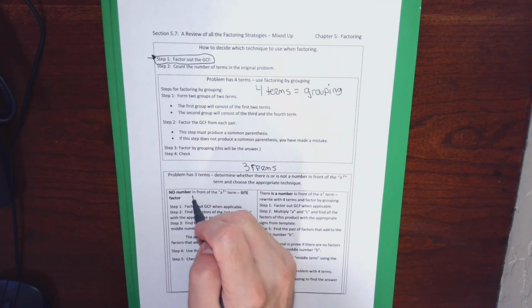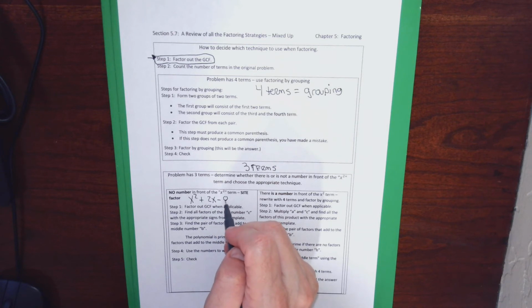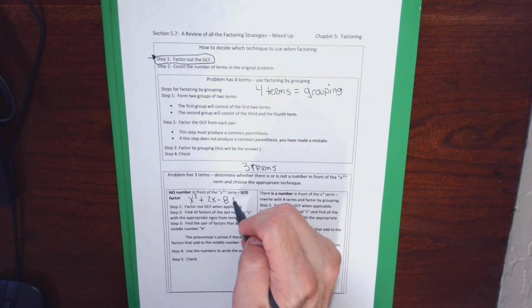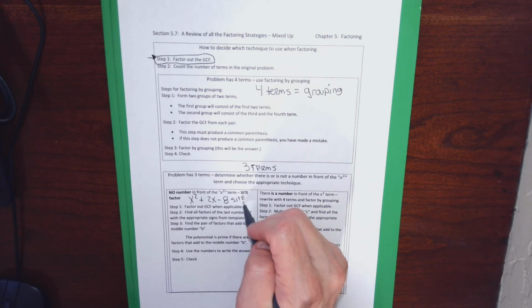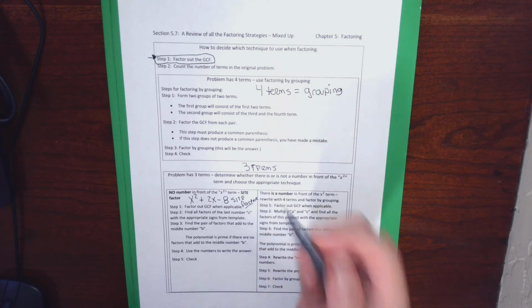Meaning, if I asked you to factor x squared plus 2x minus 8, this I'm going to cite factor. I'm not going to rewrite it as 4 terms, and I'm not going to factor by grouping. Although I could, it's just slow and inefficient.